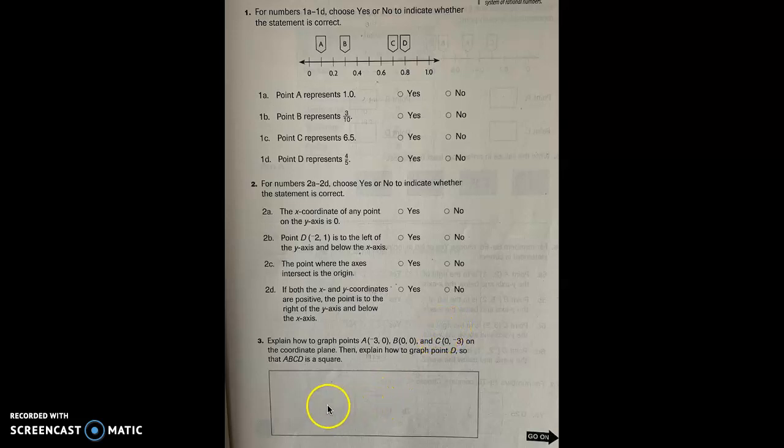Question number 3. Draw a coordinate plane first before you even do anything here. Explain how to graph points A, B, C on the coordinate plane. Then explain how to graph point D so that ABCD is a square. So graph (-3, 0), (0, 0), and (0, -3). Once you have those 3 points graphed, decide where D would be to make it a square and put the coordinates. Pause till you're ready to go to number 4.